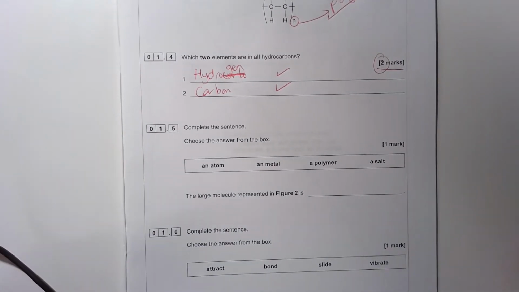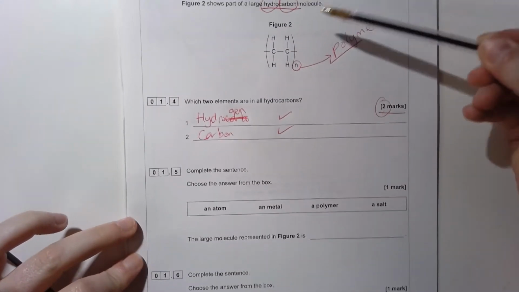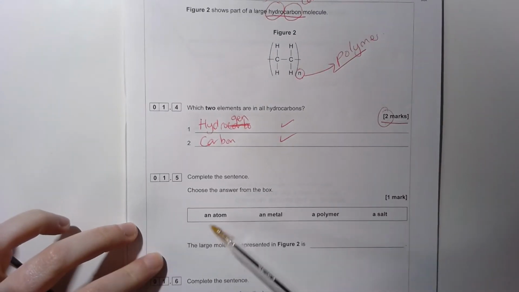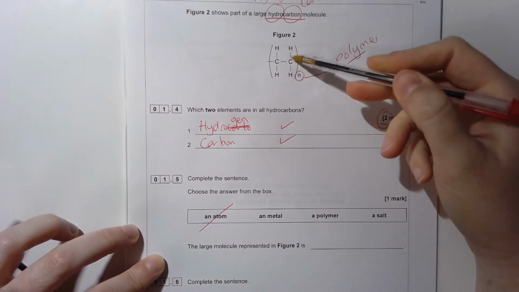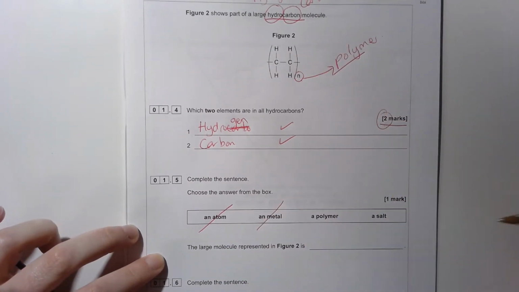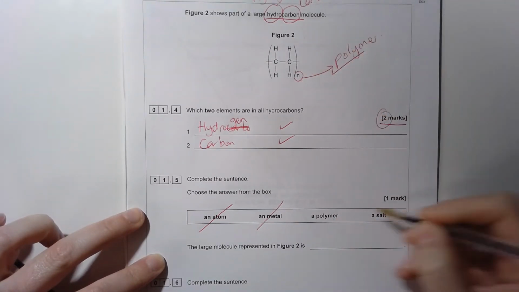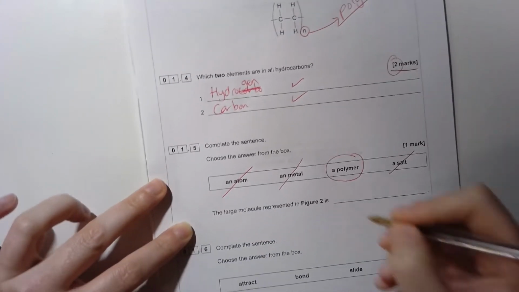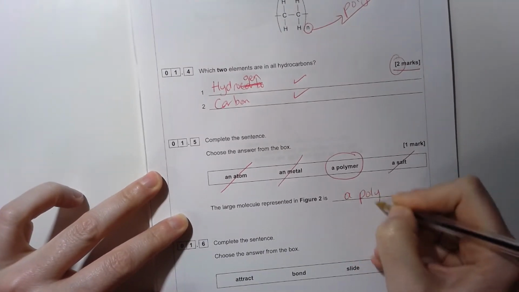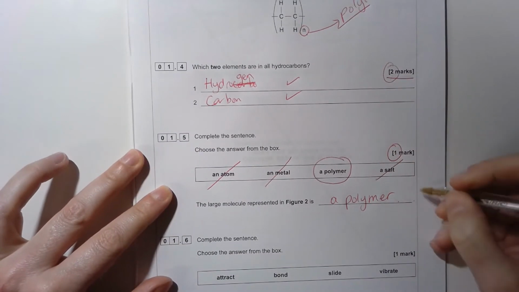Choose the answer from the box. The large molecule represented in figure 2, so back to our diagram, is an atom. It's definitely not an atom. It's definitely not a metal because we've got non-metals in there, so we know it's definitely not this one. We know it's a polymer because we've identified that from our picture already, and it's definitely not a salt, so we know it must be a polymer because we've deconstructed our question and we know already. Again, guaranteeing ourselves a mark.